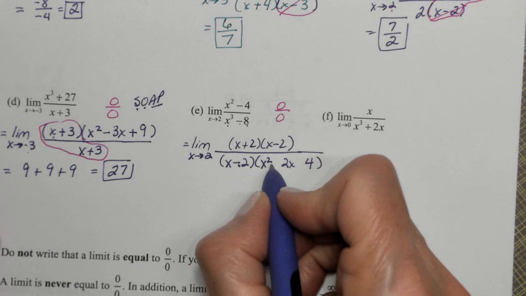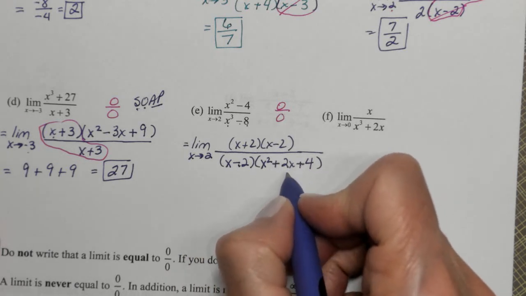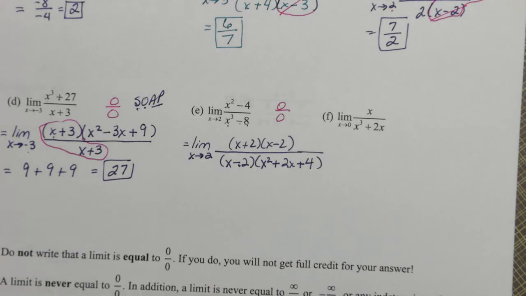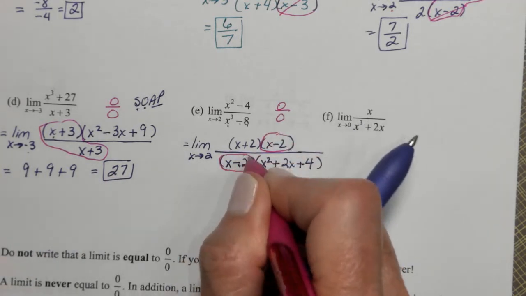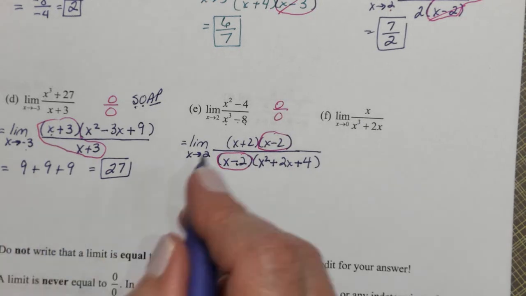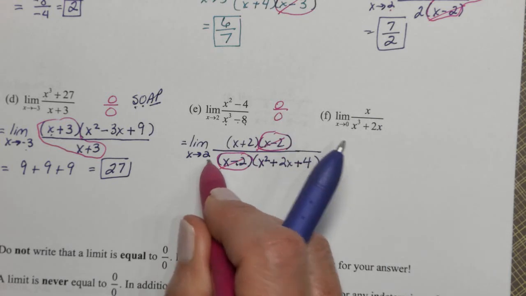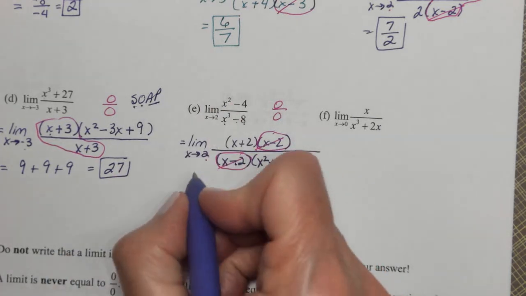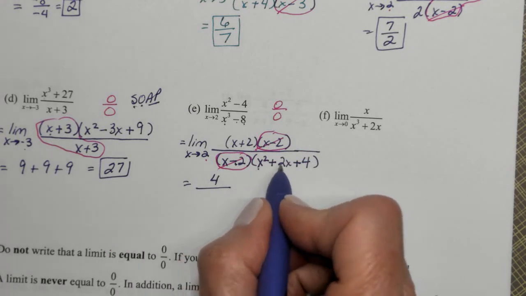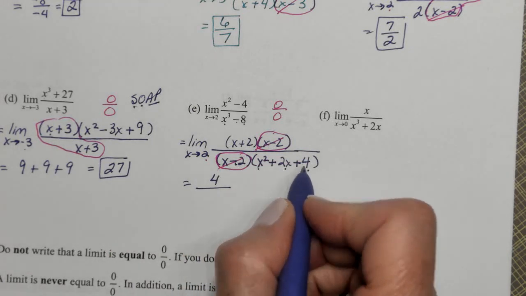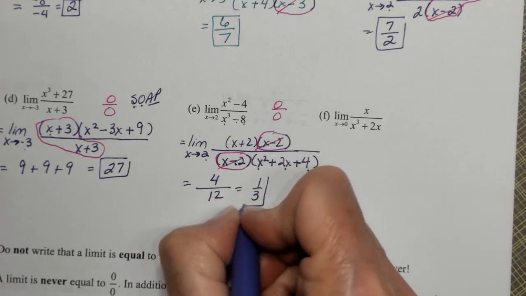That was a minus. You want the opposite sign and then always positive. Where's our hole? Our hole is right there when x is 2. So we're going to cancel those out, put 2 in for all of our remaining x's, and we're going to get 4 divided by 4 plus 4 plus 4. So this limit is a third.